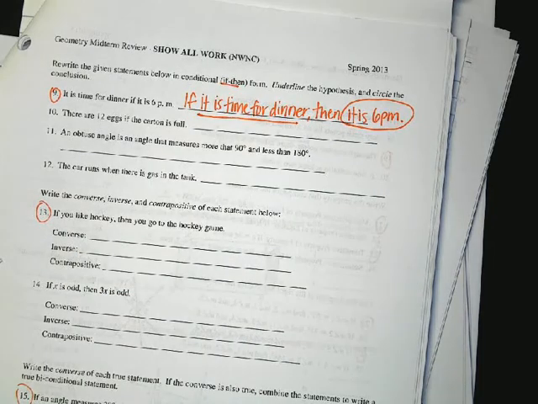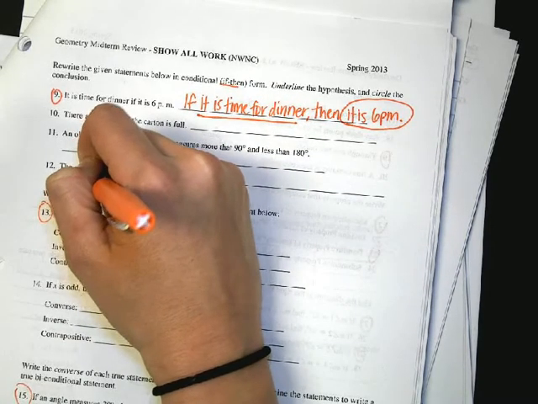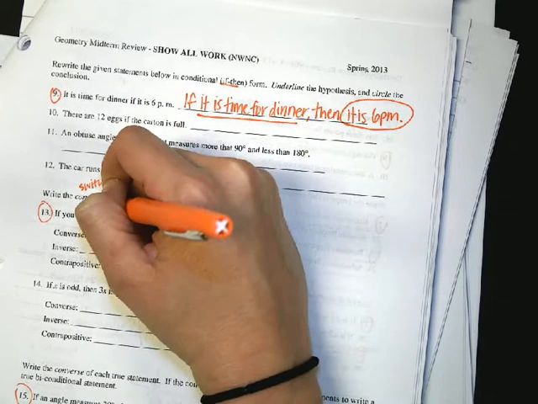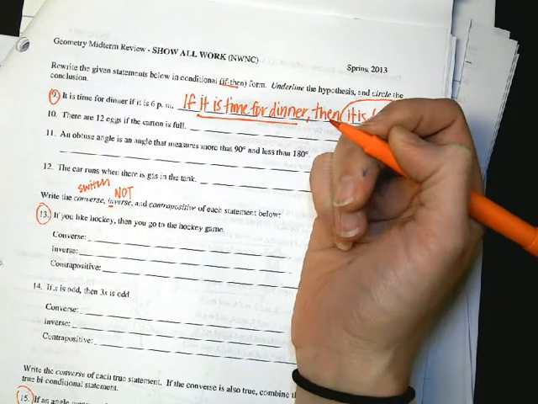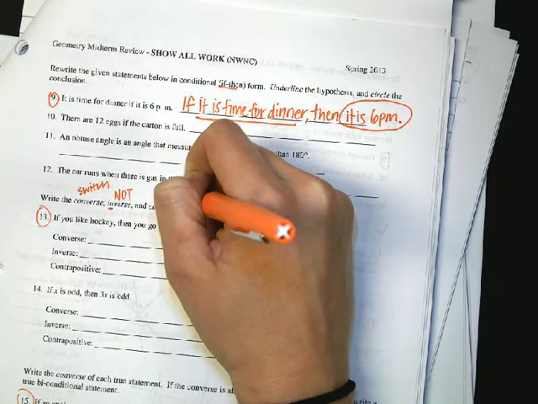If you look at number 13, it says write the converse, inverse, and contrapositive. Converse, I always think switch. Inverse, I think not, like the letter N. Contrapositive, you switch and not. Hopefully you'll see what I mean.